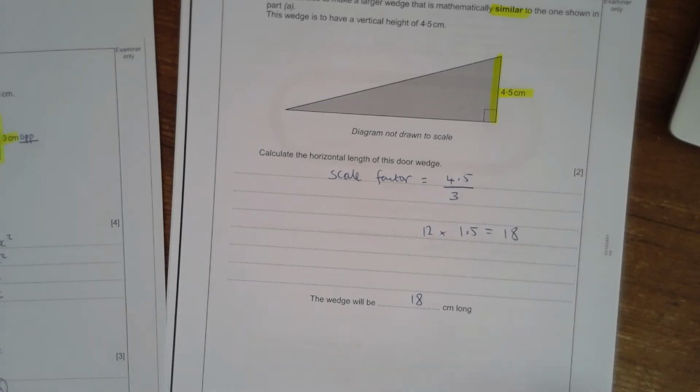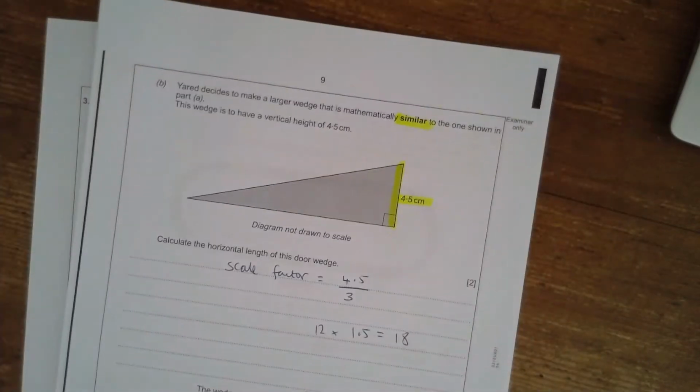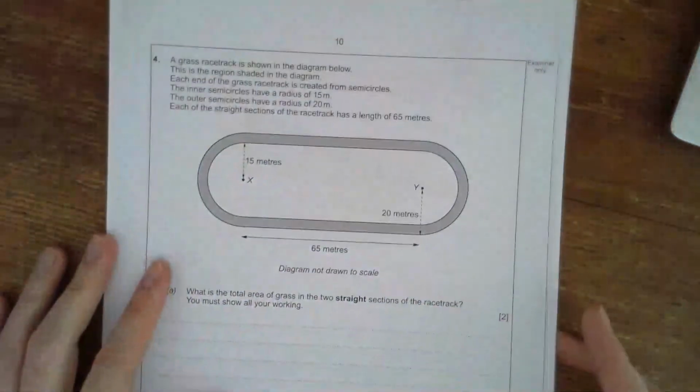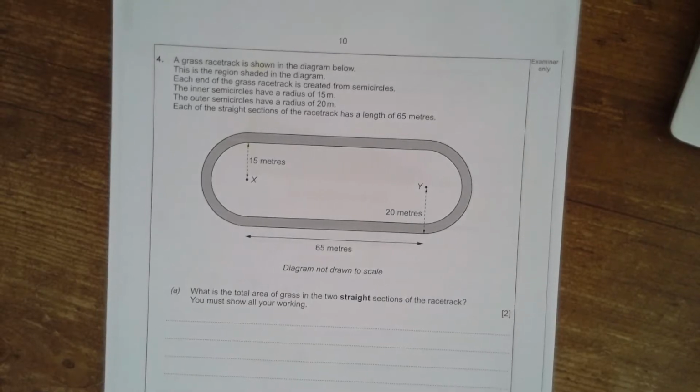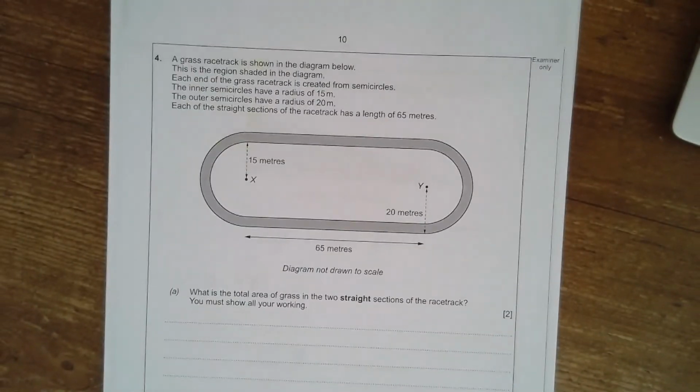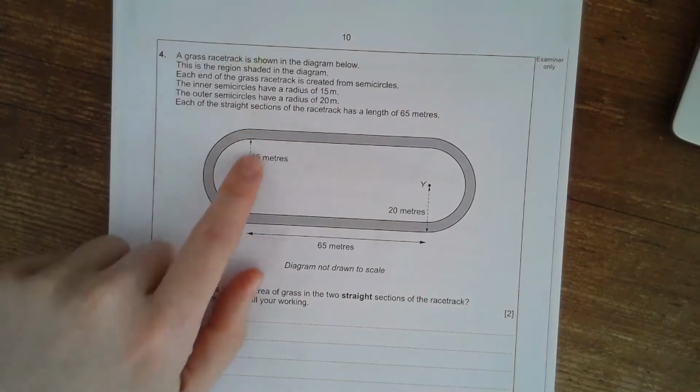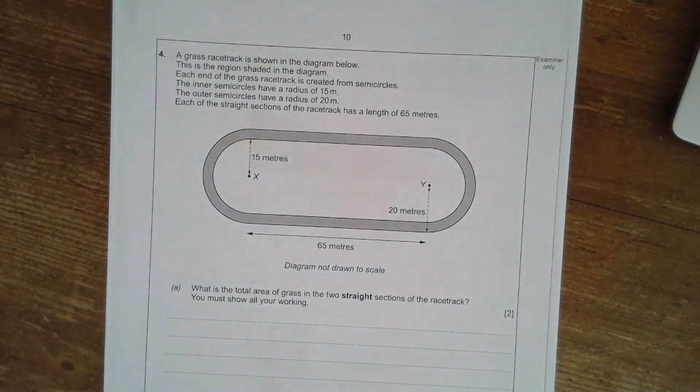Okay then, so moving on from there, over the page. Again, with the numeracy paper, you're going to have to take a moment, pause this video, read the question, get your head around what it's asking you. Okay, so it says a grass racetrack is shown in the diagram below. The region shaded in the diagram is the grass track. We're then told some information about the inner radius and the outer radius that they've drawn on here, so it's pretty self-explanatory, that bit, and 65. All of that's on there already.